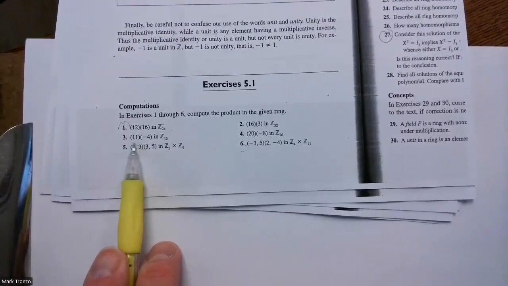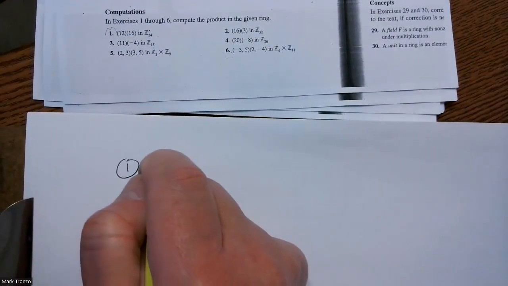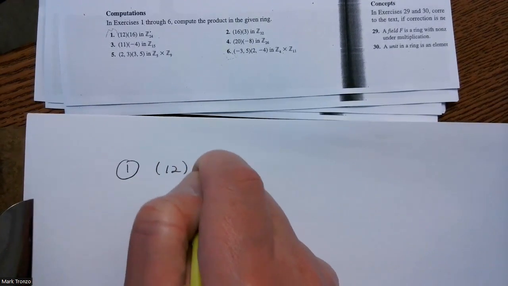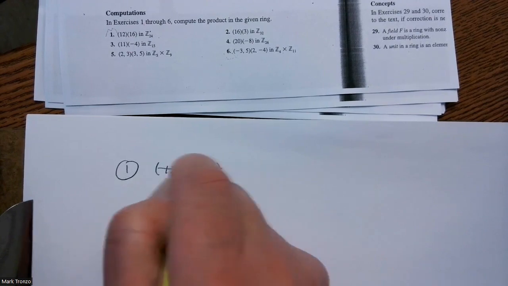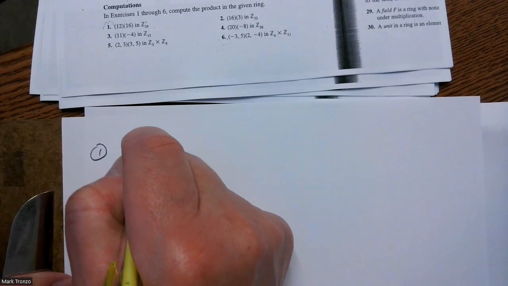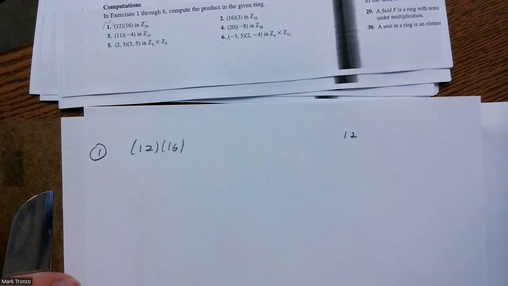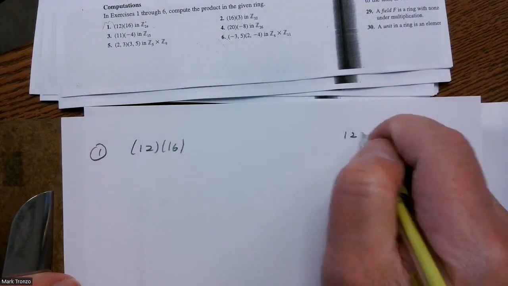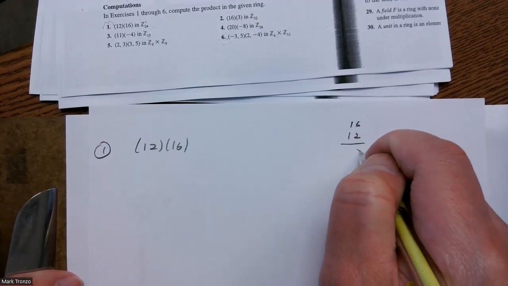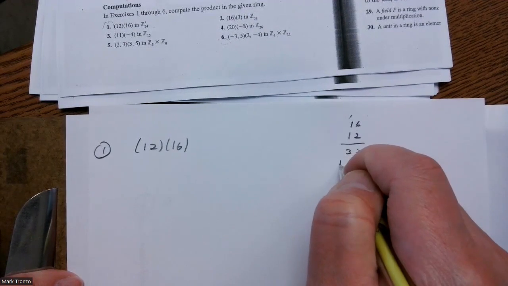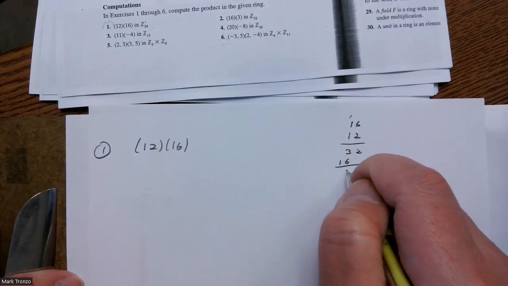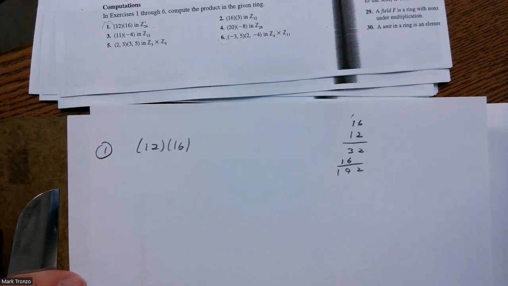Let's go with number one. 12 times 16 is 192.